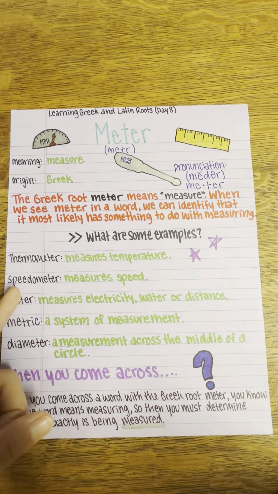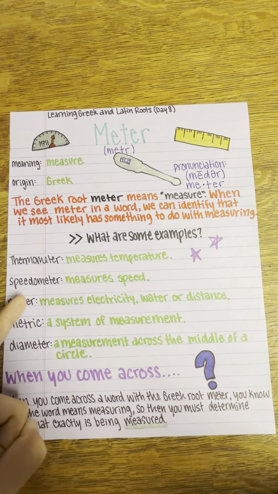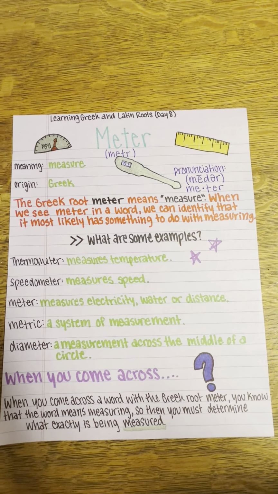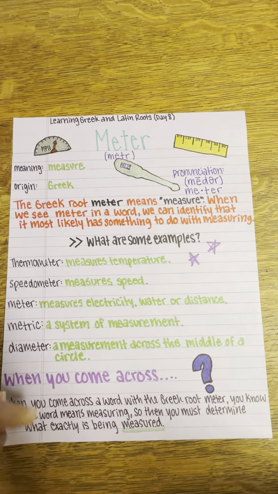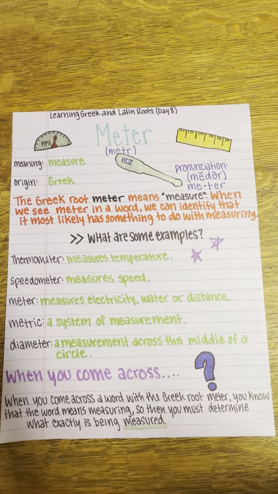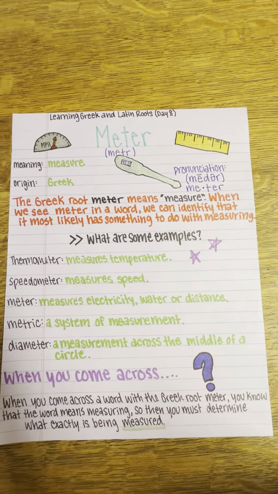The next one, speedometer, speed, measure. So we know it measures speed. For meter, it's pretty simple, measures electricity, water, or distance, which is all related to math and science terms where we see it the most.